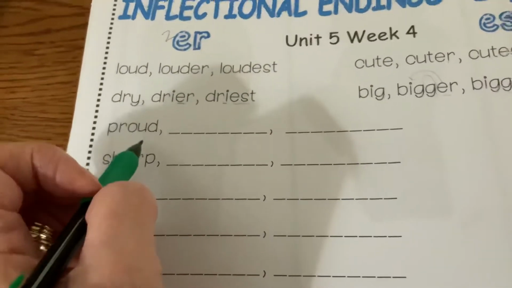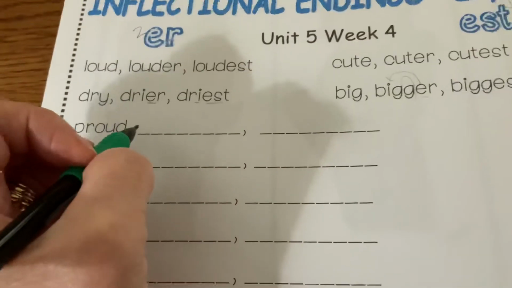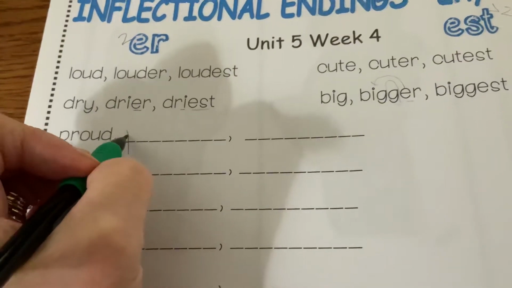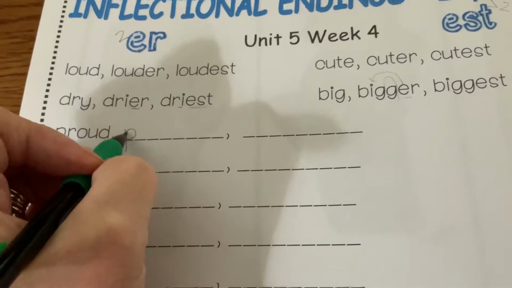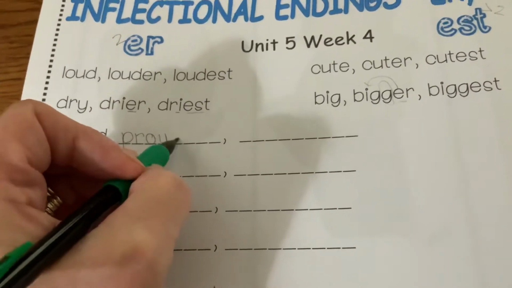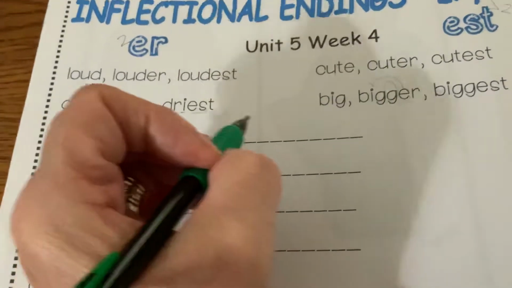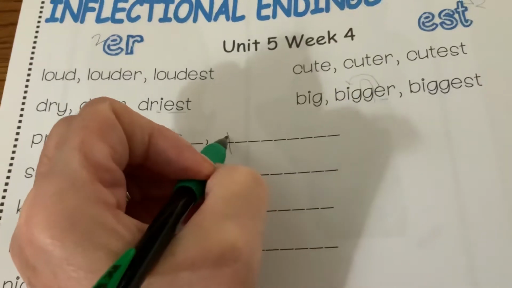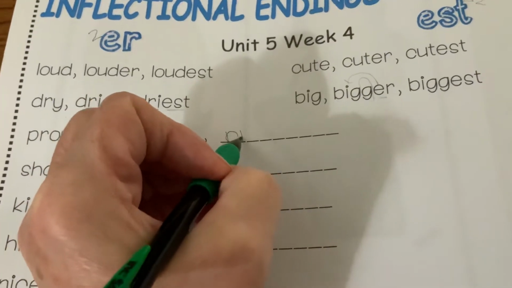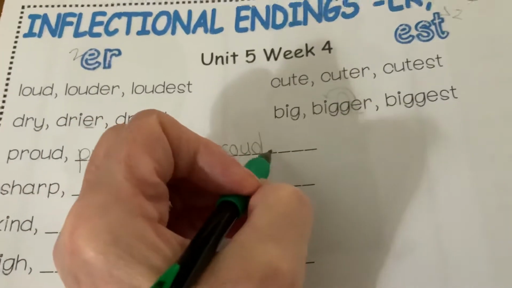Okay, let's look at these words. Proud. He is proud, but his mom is prouder. Comparing two people. You compare two people, you add ER. But his dad is the proudest. We're comparing three people now. So when we compare three people, we use EST.